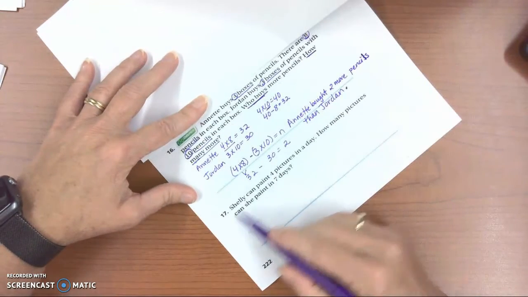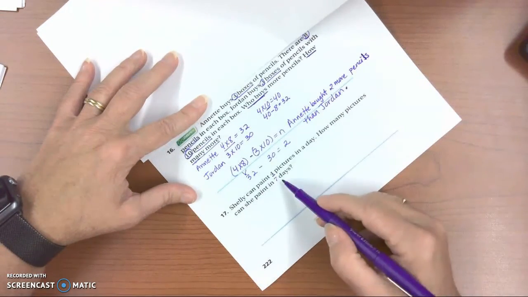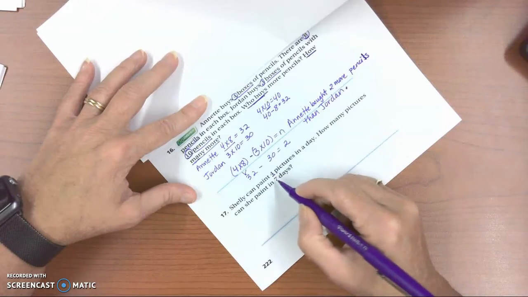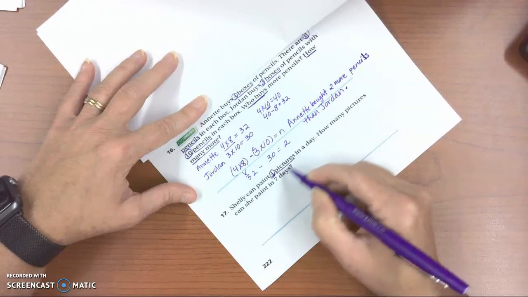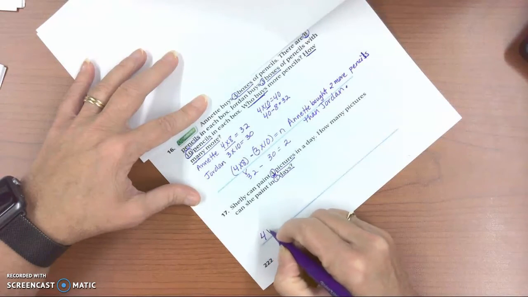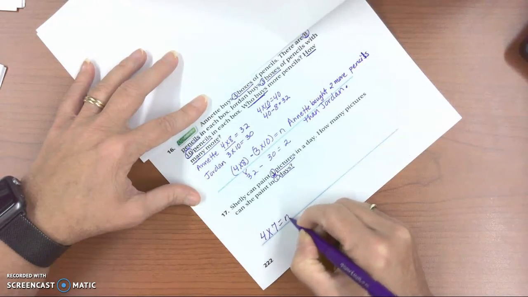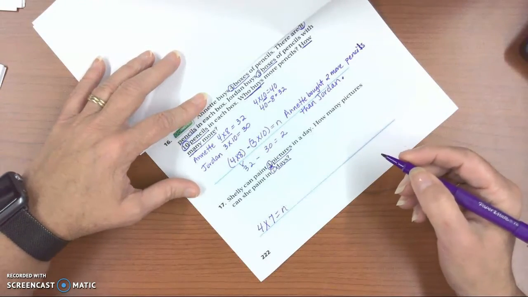Shelley can paint. Question number 17. Shelley can paint 4 pictures in a day. How many pictures can she paint in 7 days? So how many pictures can she paint in 7 days? So 4 pictures and 7 days are the information we need. The multiplication fact is 4 times 7. I'm going to put equals in, and I'm pretending that you don't have them all memorized, okay?